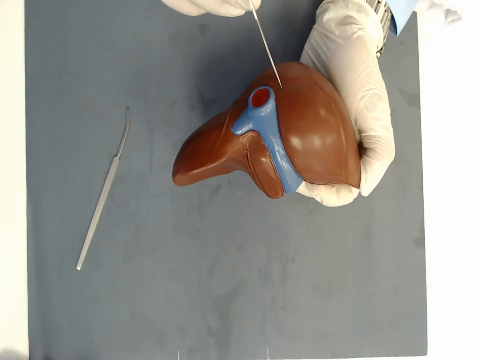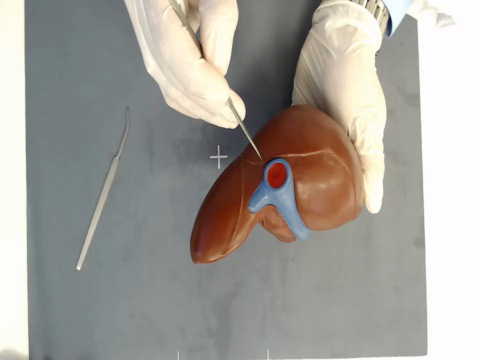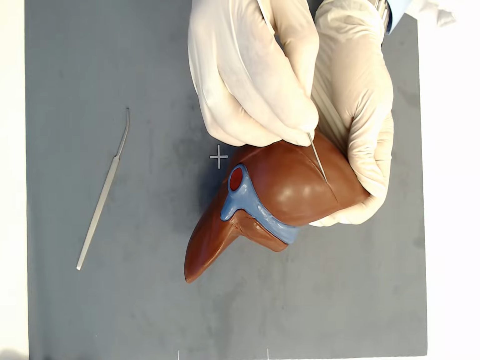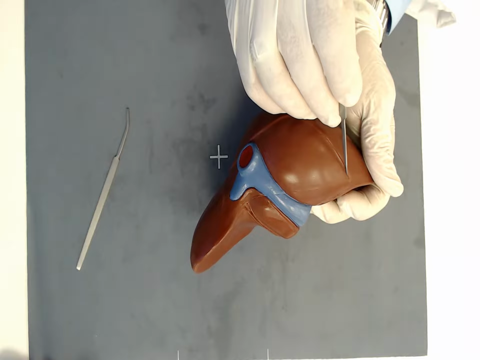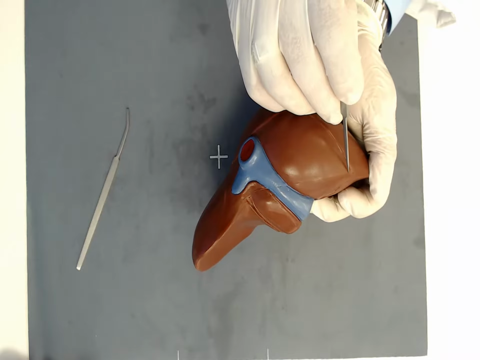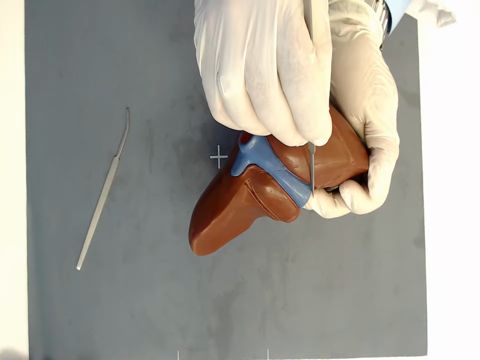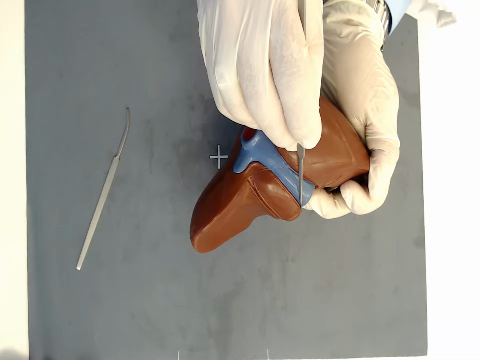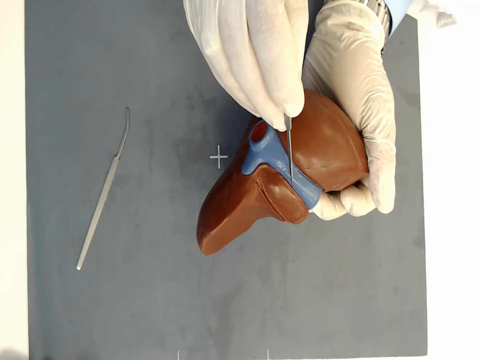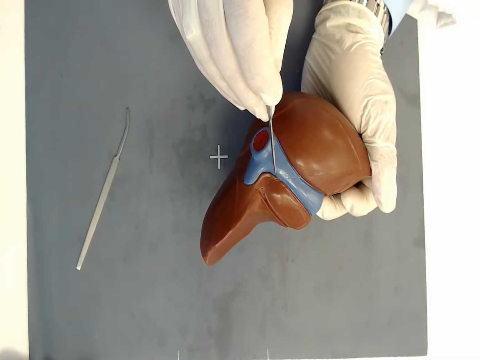So, let me show you the anterior layer. Started from here. Okay, let us follow the anterior layer of the coronary ligament here. And this is the end of it. Now let us move to the inferior layer. Yes, it comes from here. Then, you know, here, skip the inferior vena cava. Yes, follow it here.